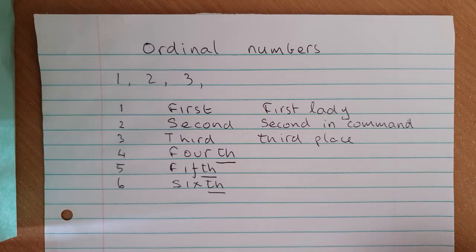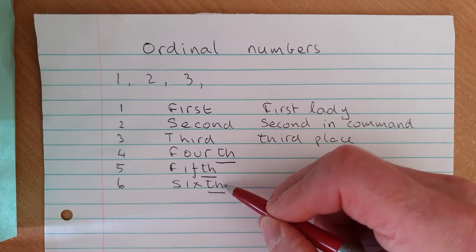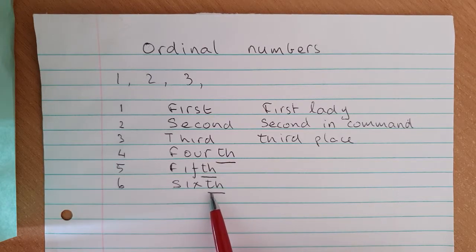After 5th, we go to 6th, and you can see that the ordinal number is the cardinal number plus the letters TH.